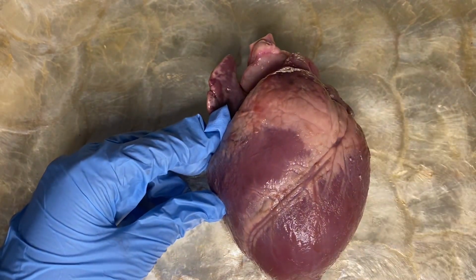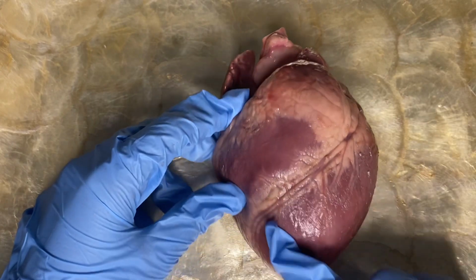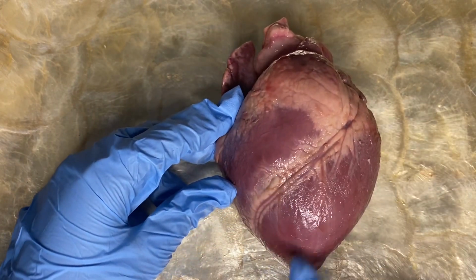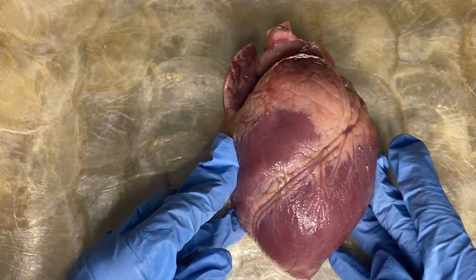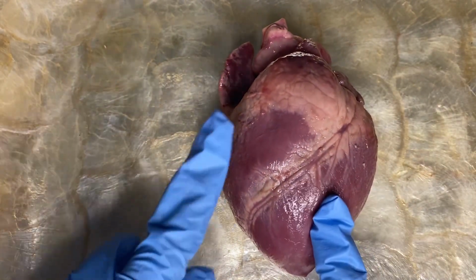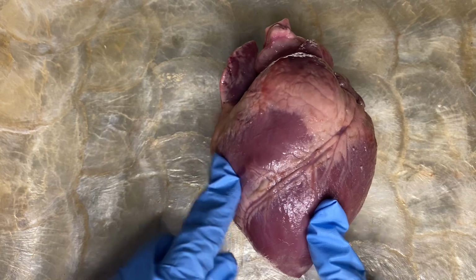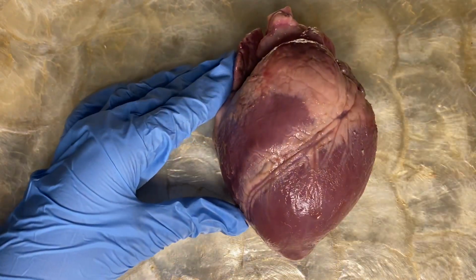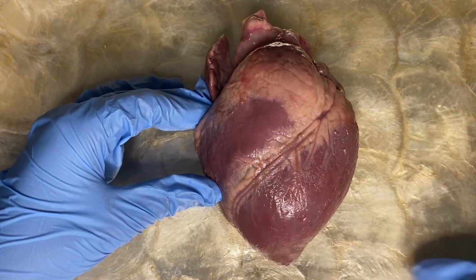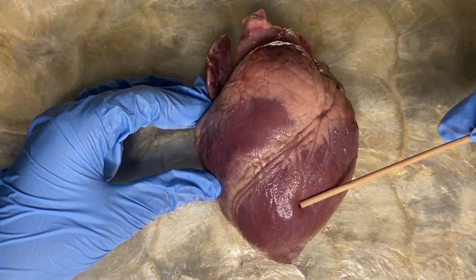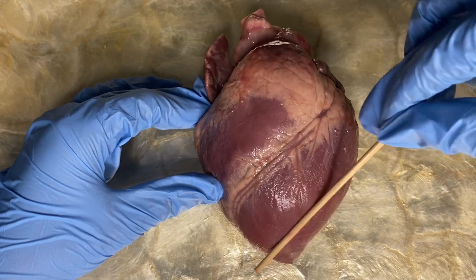Located below the pericardium is the muscle of your heart called the myocardium, and it is inside. Most of the myocardium is located in the lower two chambers of the heart, which is the left and right ventricle. The tip of the heart or the apex is here. Now, only the left ventricle extends all the way to your apex.